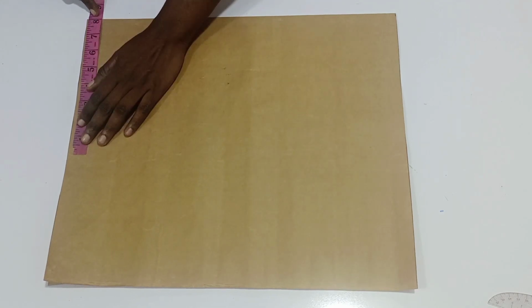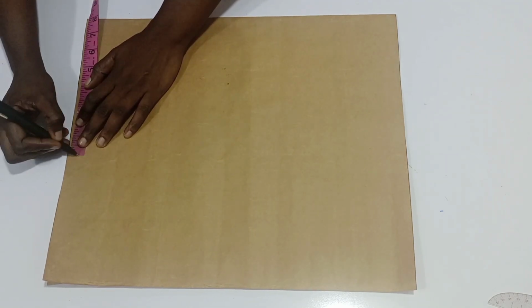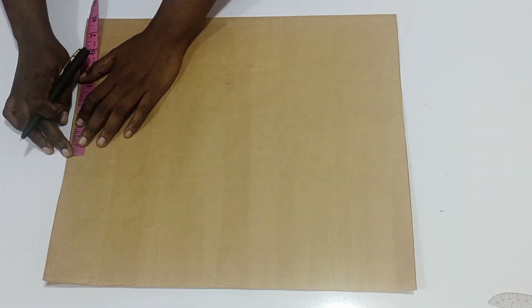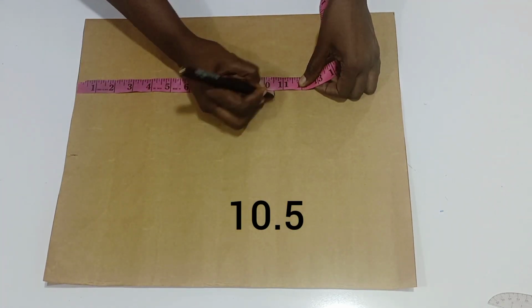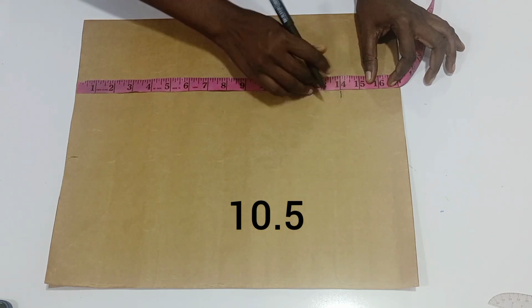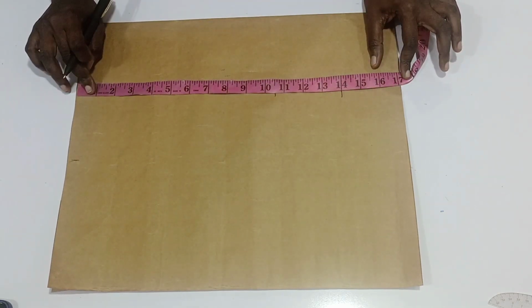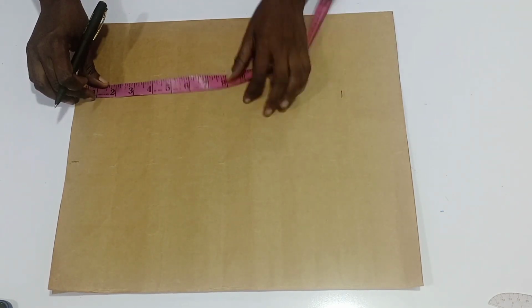Now the first measurement is the shoulder measurement. So this is me marking the shoulder of 8.5 inches. Then the breast point is 10 inches, the underbust is 14, then the waist length is 17 inches.